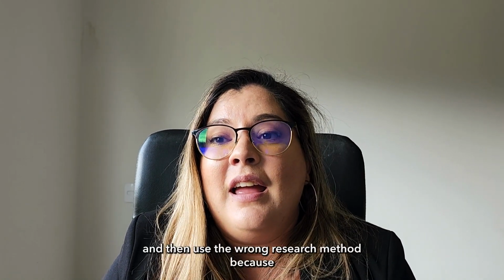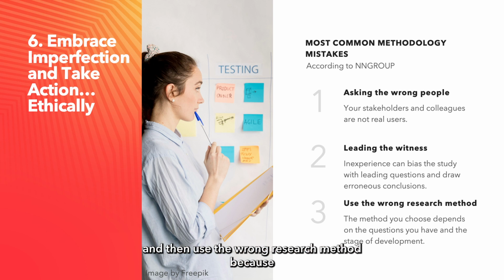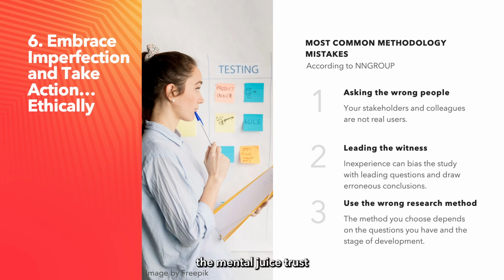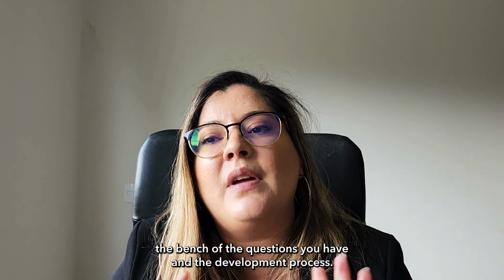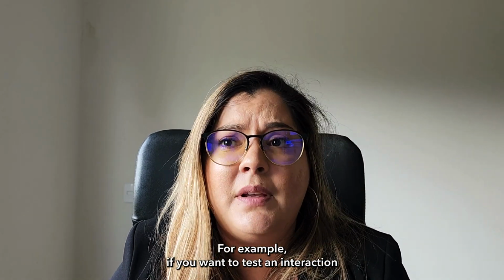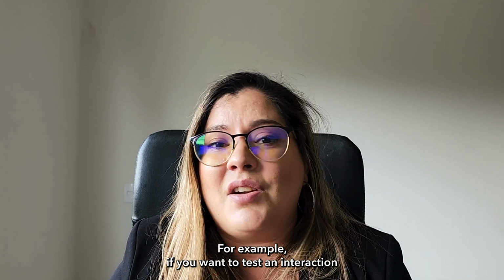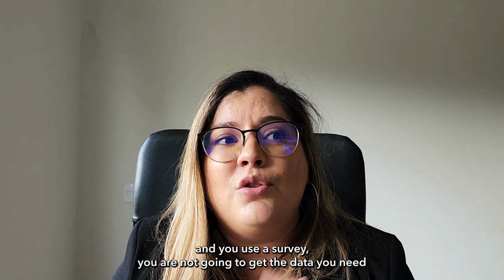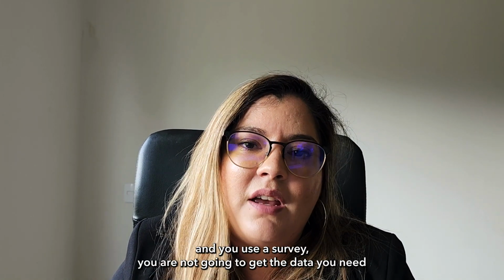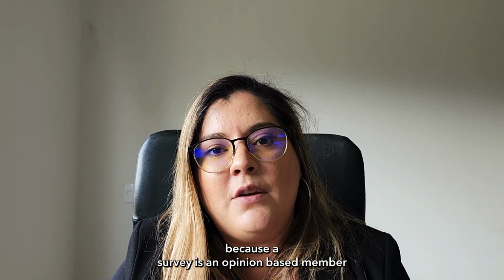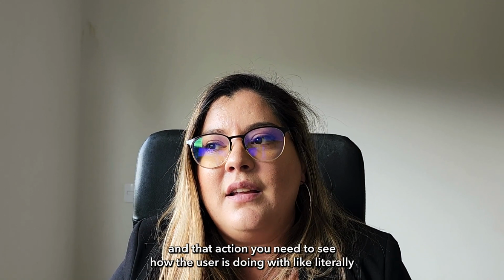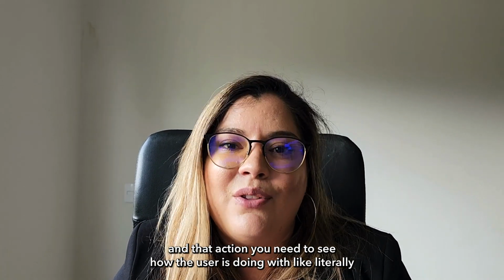And then using the wrong research methods, because the methods you choose depend on the questions you have and the development process. For example, if you want to test interaction and you use a survey, you are not going to get the data you need, because a survey is an opinion-based method, and in interaction you need to see literally how the user is doing.